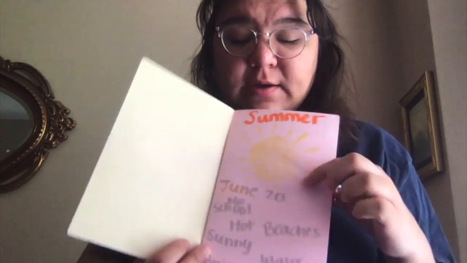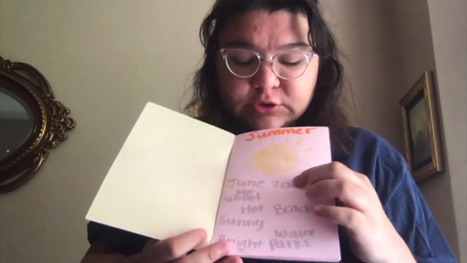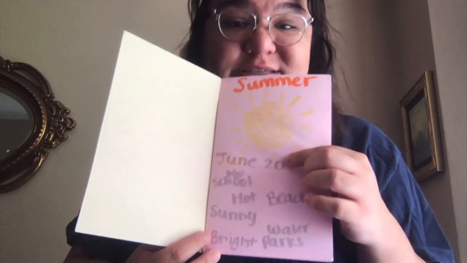So for page 1, we have summer. You're going to write summer at the top. And then down here at the bottom or anywhere around the page, you can write some facts or some characteristics. I really want 3 characteristics whenever I look at your booklet. So for characteristics, I put June 20th. June 20th is when the summer solstice starts. So you can put that if you want to.